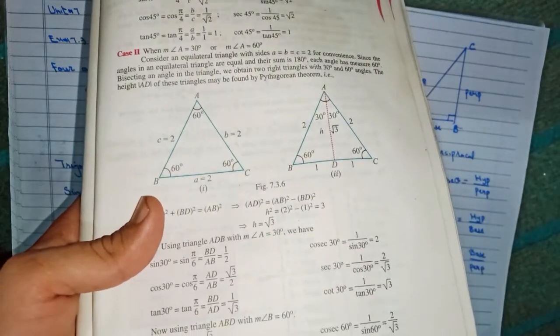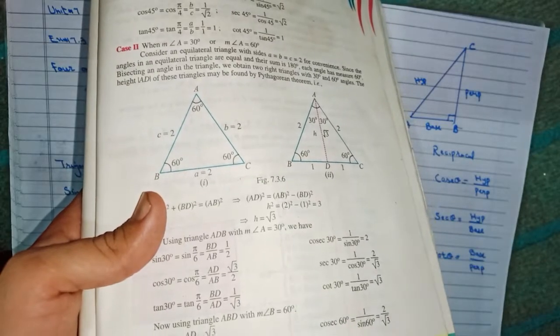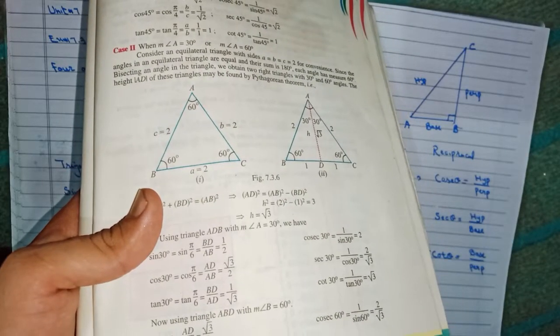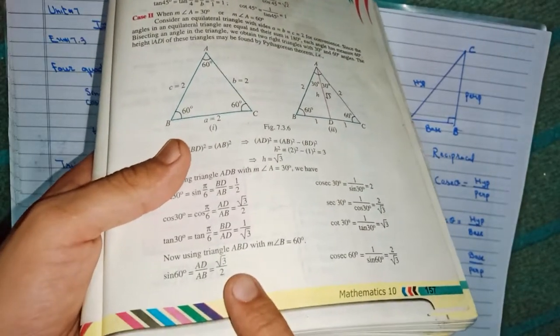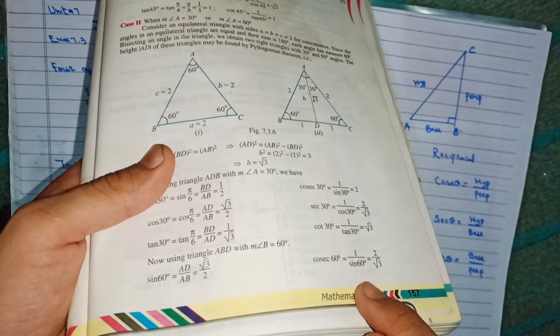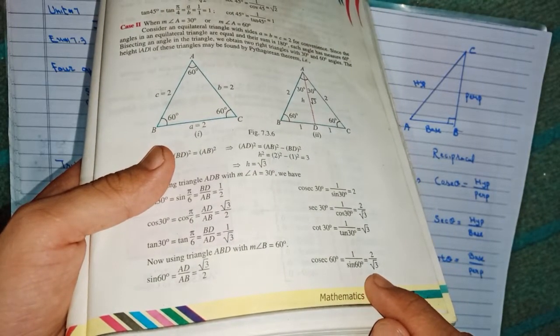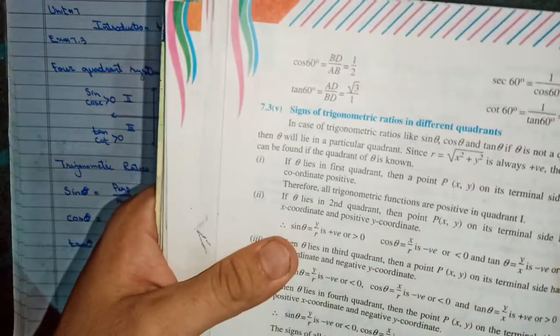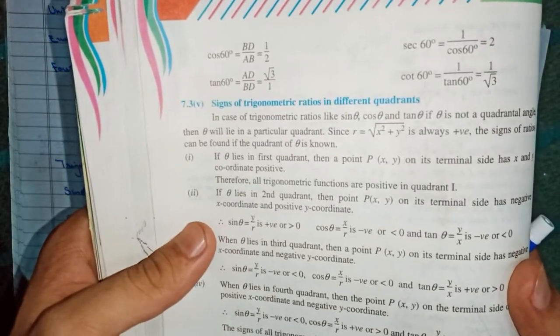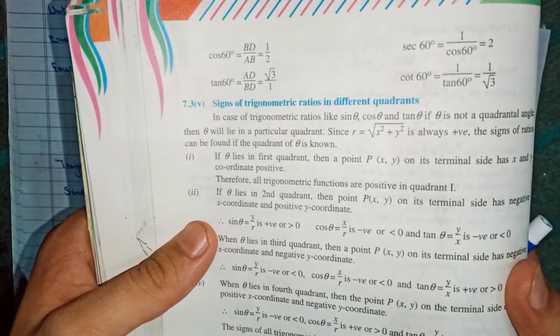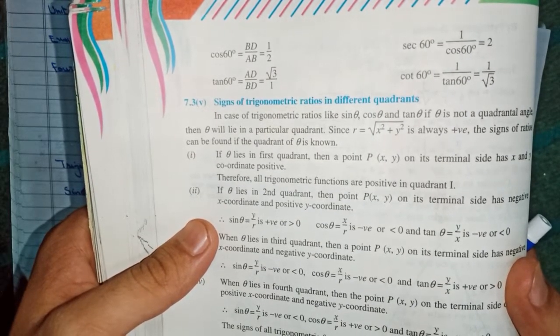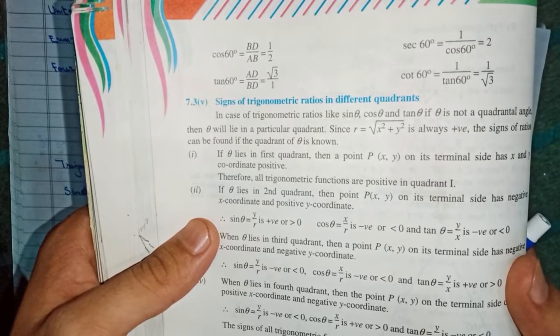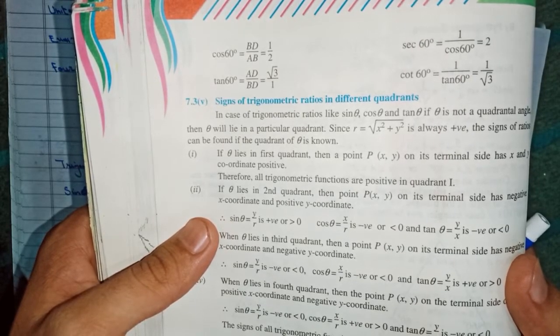Similarly, the values at 60 degrees are as below. Sin 60 is square root 3 by 2, its reciprocal is cosecant 60, which is 2 over square root of 3. Cos 60 is 1 over 2 and secant 60 is 2, tangent 60 is square root 3 and cotangent 60 is 1 by square root of 3.